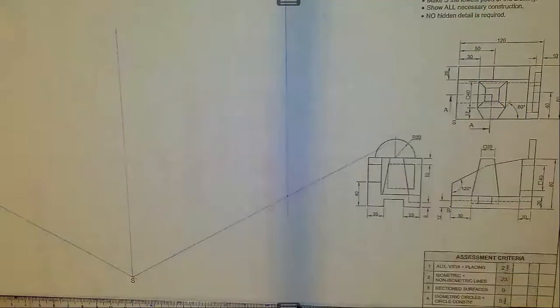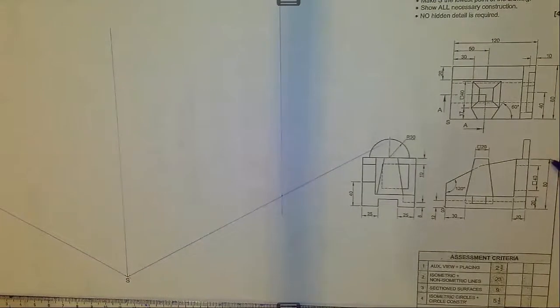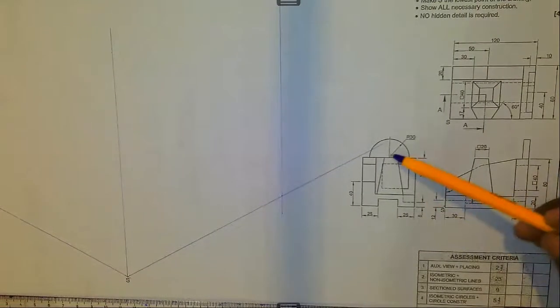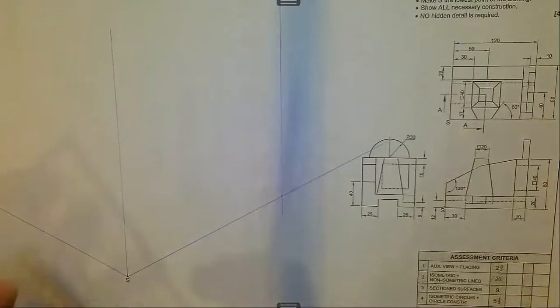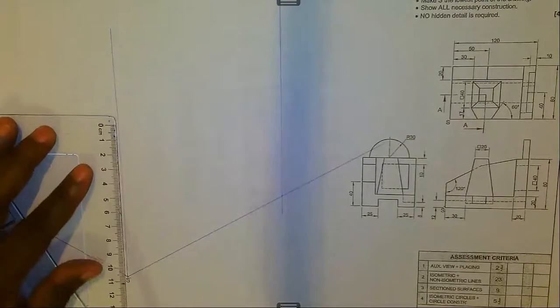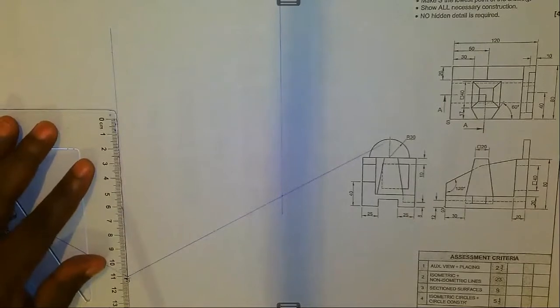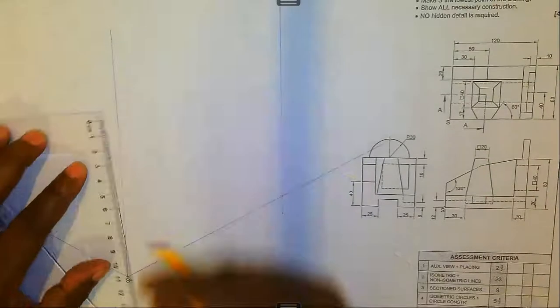Then we have got the total height. The total height is going to be 80 millimeters from here to there, plus the 30, okay? So it's going to be 110. So let's measure 110 from point S. 80 plus 30 is 110. We mark that.